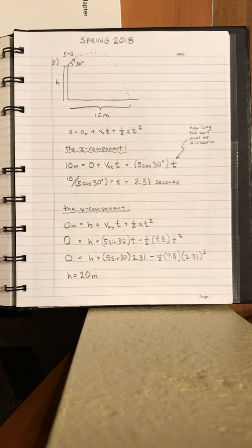This is the solution to problem number 8 from the spring exam of 2018. A ball is launched from the top of a tower at an initial velocity of 5 meters per second at 30 degrees off of the horizontal. The ball lands 10 meters from its starting point. We're asked to find what h is.